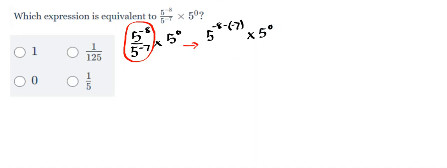Okay, so now let's simplify this. Whenever we have a negative negative, that's going to switch to an addition sign. So if I move this all to the next step over here, 5 to the negative 8 plus 7 will result in 5 to the power of negative 1. So this first part here, I just simplified to 5 to the power of negative 1. Then I've got to rewrite this times 5 to the power of 0, so 5 to the power of 0.